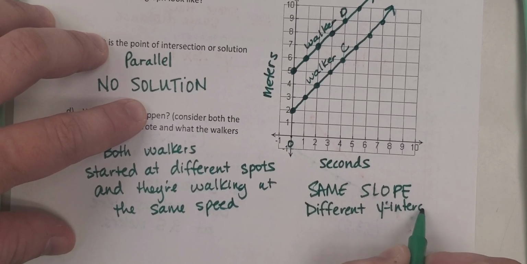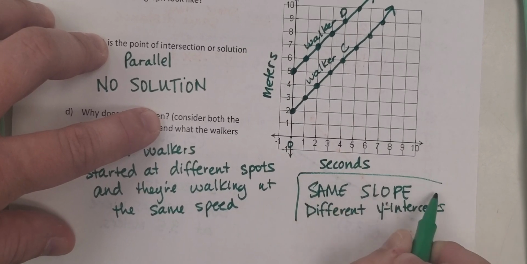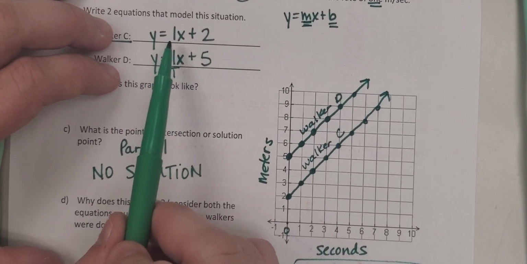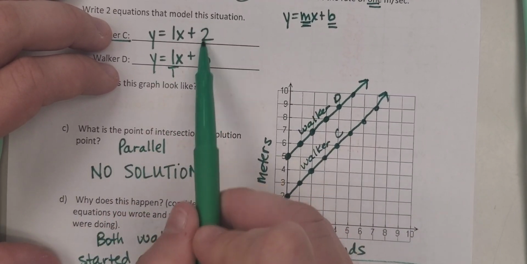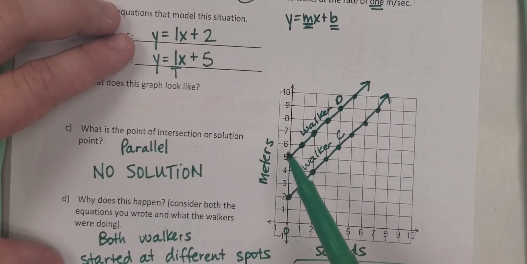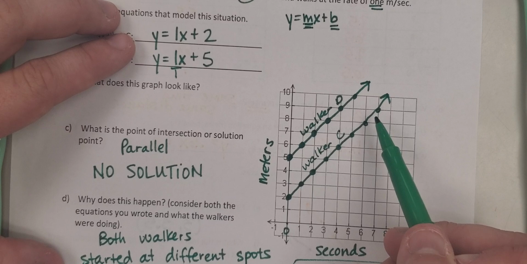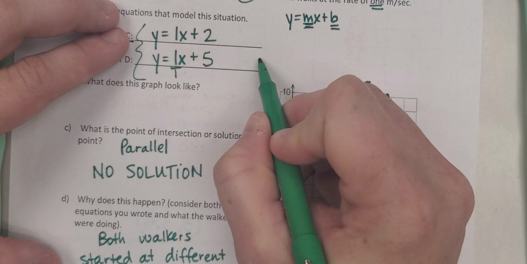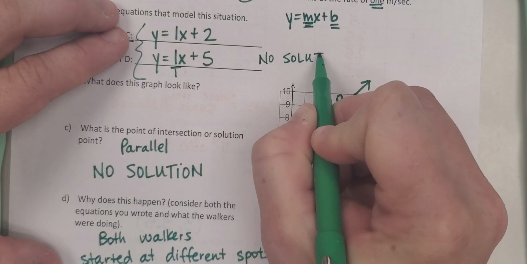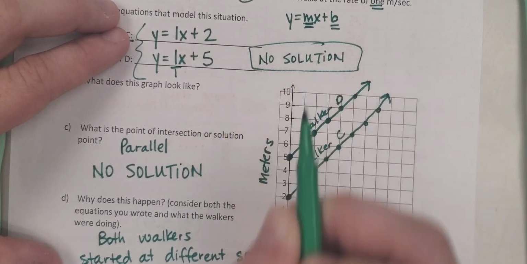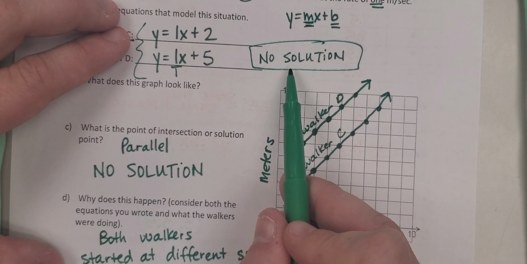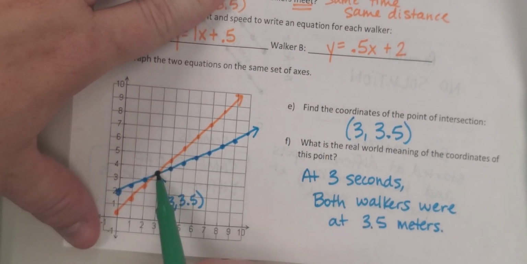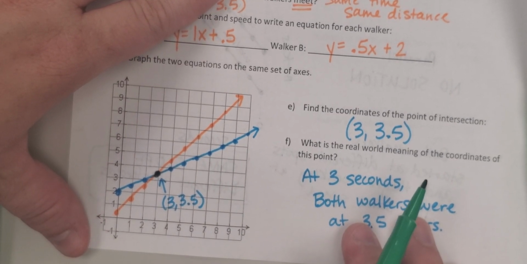So if I were to give you 2 equations, like we have up here, and I notice that they both have the same slope but different y-intercepts, I know automatically, without even graphing them, that they're going to show parallel lines. And since they're parallel lines, if I were to ask you what the solution point is, then we would write no solution. So we have a type of solution that's called no solution because they would never touch. And then from the front side, we know that we would have exactly 1 solution because the lines cross at exactly one point.